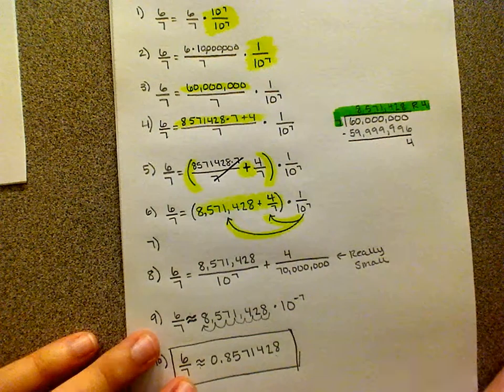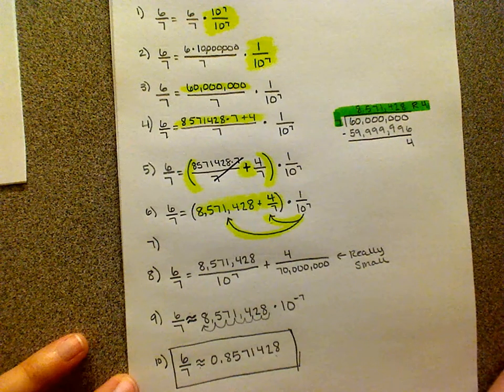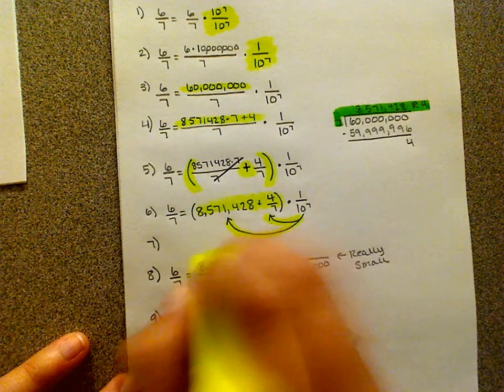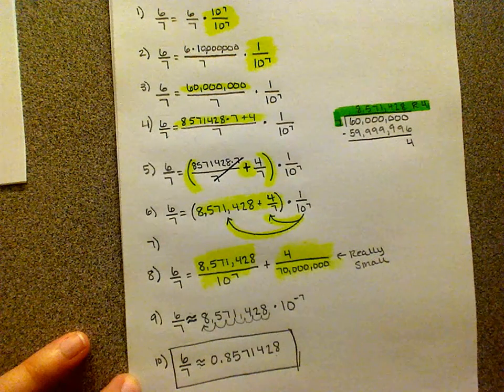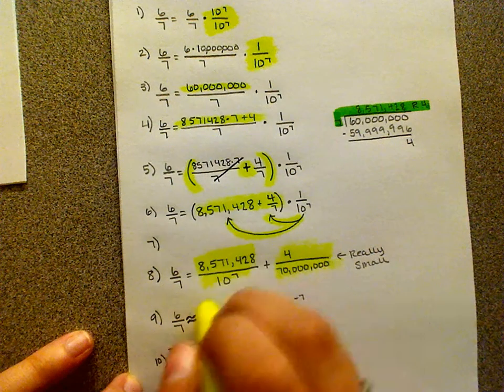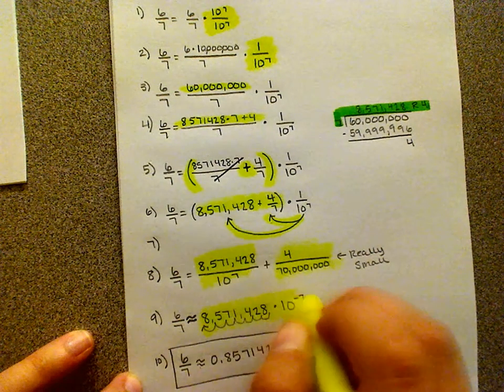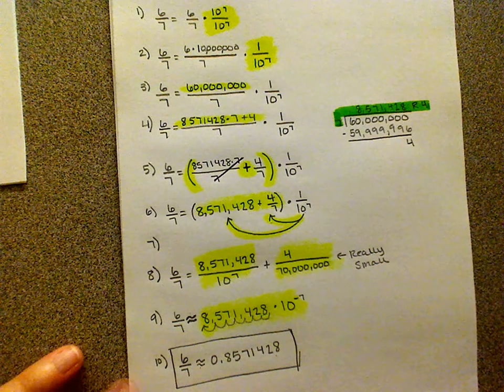Step 8, multiply. Step 9, simplify using scientific notation. And step 10 would be to add.